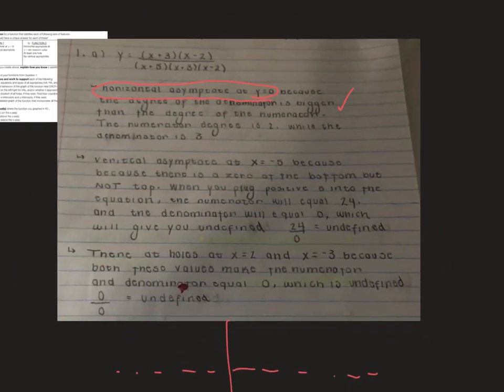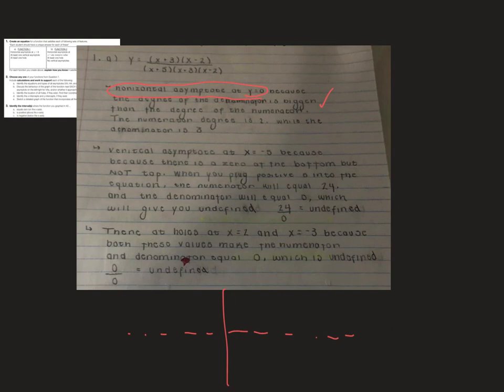Let's check it out. Horizontal asymptote at y equals 0. Love it. Yeah, that's exactly what I've been trying to say. Y equals 0 is the equation of the x-axis because the degree of the denominator is bigger than the degree of the numerator. Yeah, it's exactly why. The numerator degree is 2, while the denominator is 3. Yeah, beautiful.